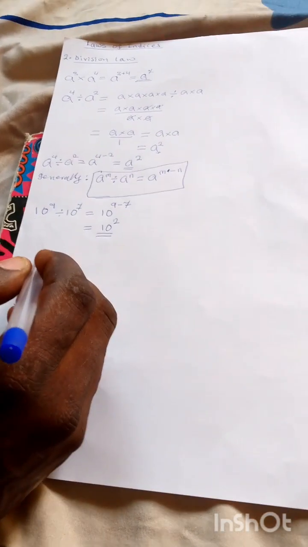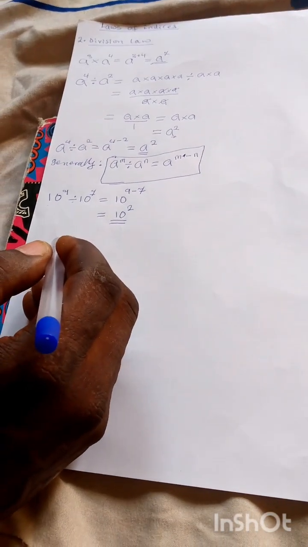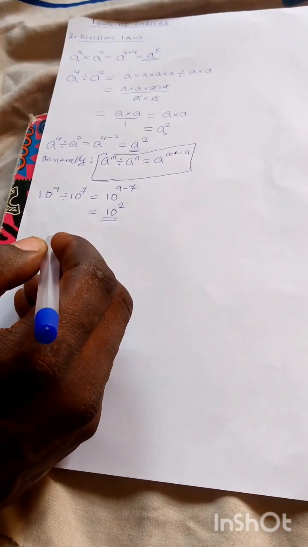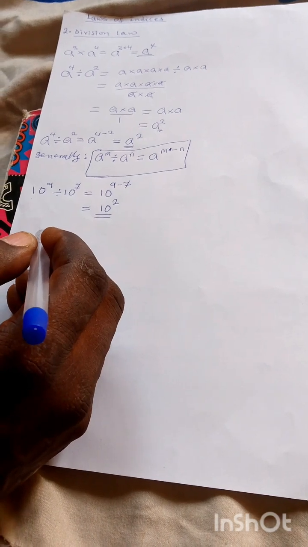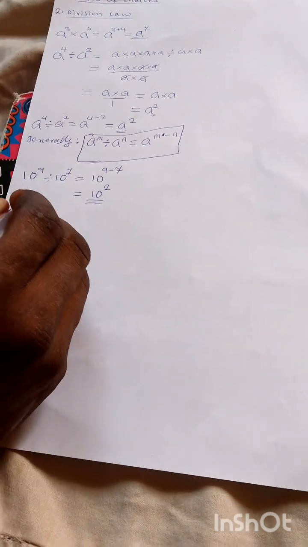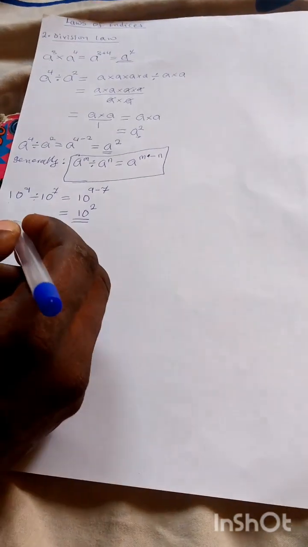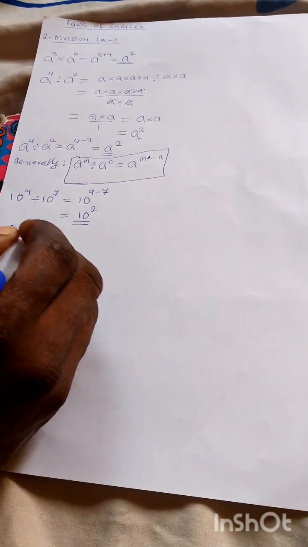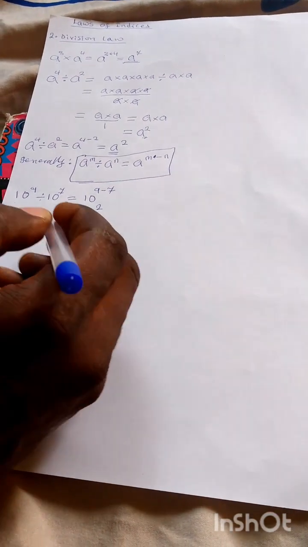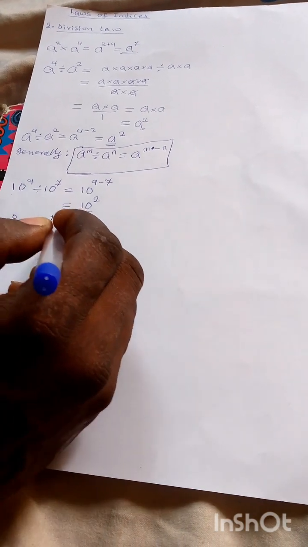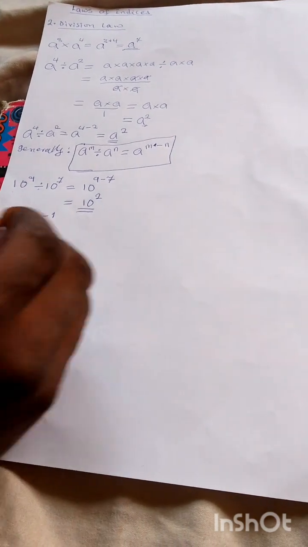Okay, quickly I'll give you this one to do, then you can put your answer in the comment section. Say d raised to the power of 0 divided by d raised to the power of minus 1. Answer this, and let us see what your answer looks like in the comment section.